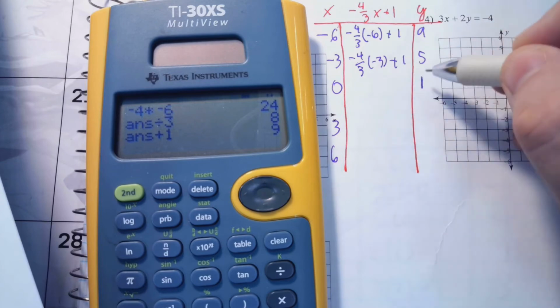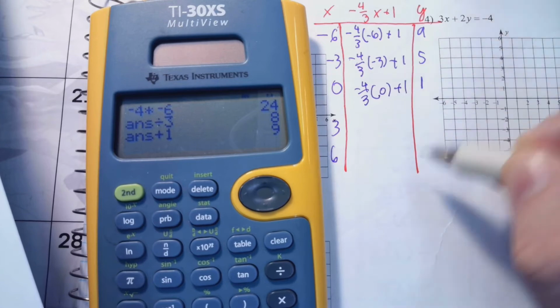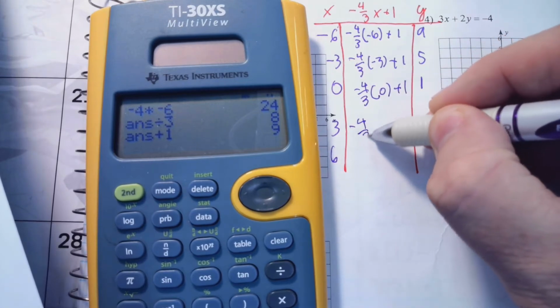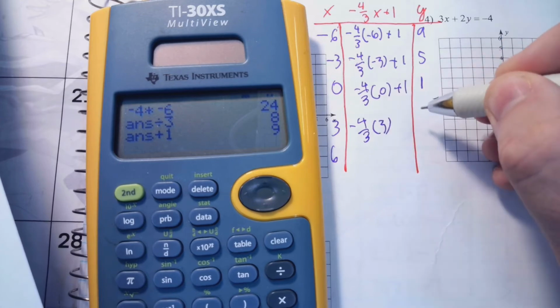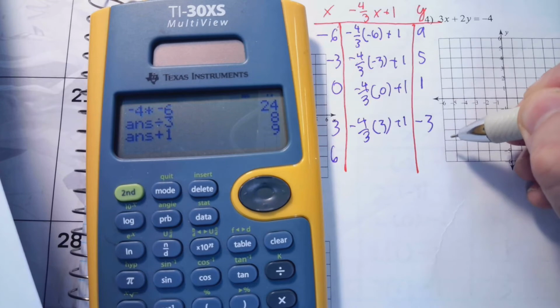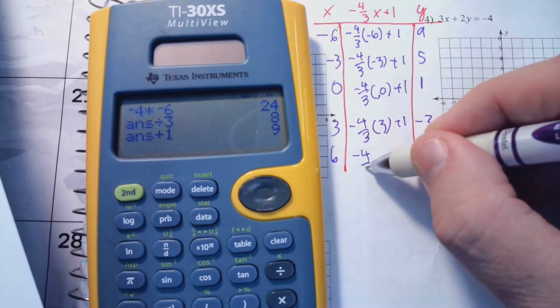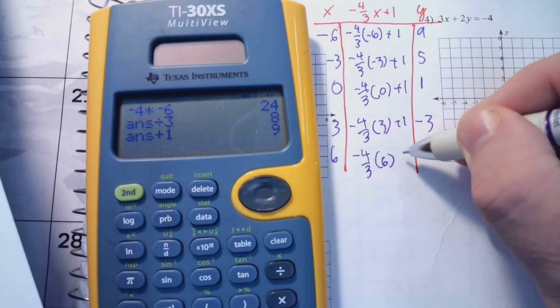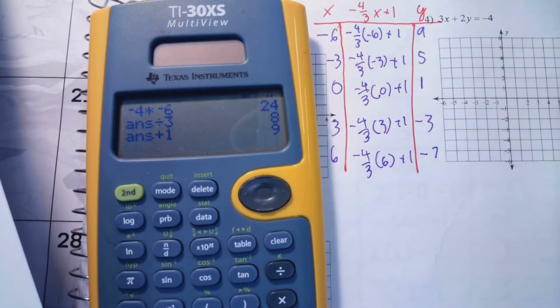Okay, and then this is going to be -4/3 times 0, like I said. It's going to equal 1. This is going to be what, -3? And this is going to be a -7.